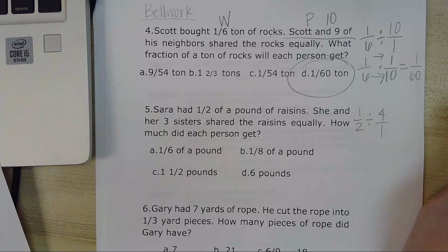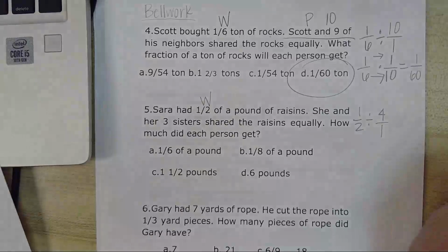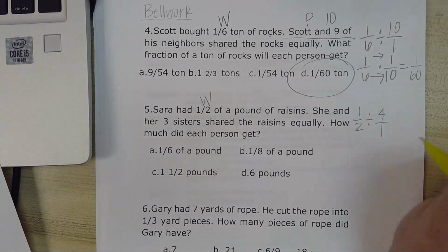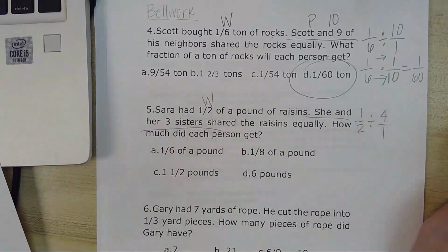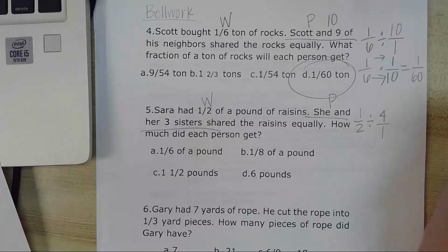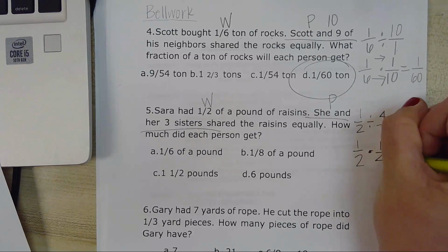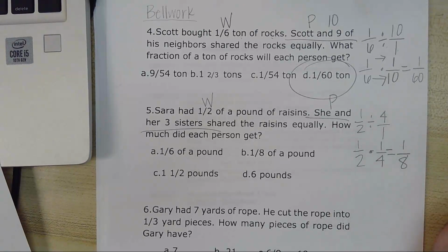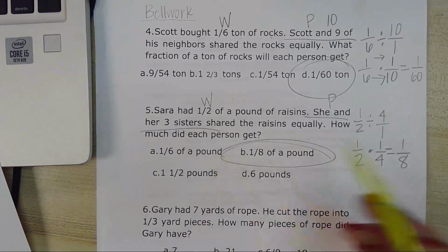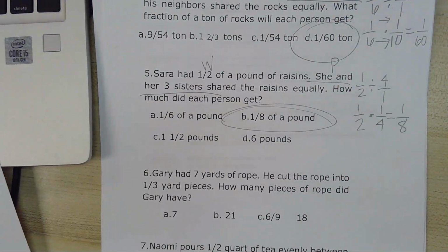So while you were working this out, you should have said 1/2 was your whole, and she and her 3 sisters are going to be your what? Part. So 1/2 divided by 4 over 1, I need to keep, change, rearrange, multiply straight across, and you get? 1/8. So y'all are good with just the solving, keep, switch, flip, keep, change, rearrange.